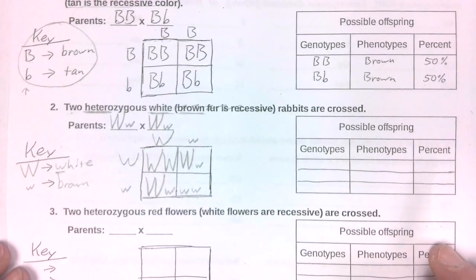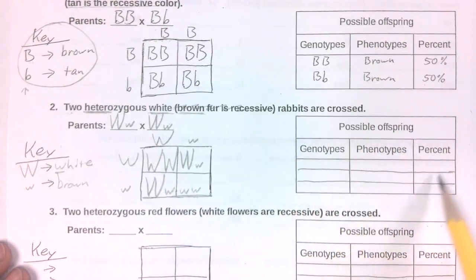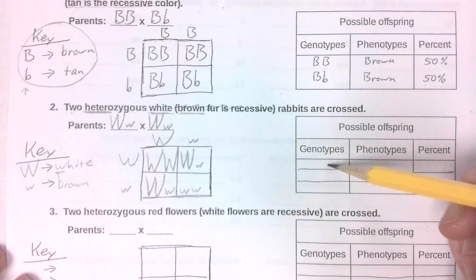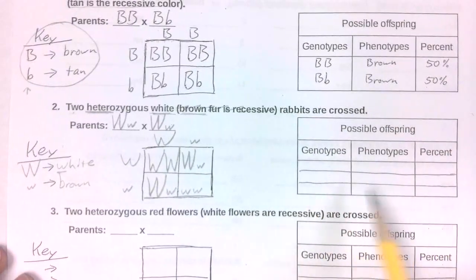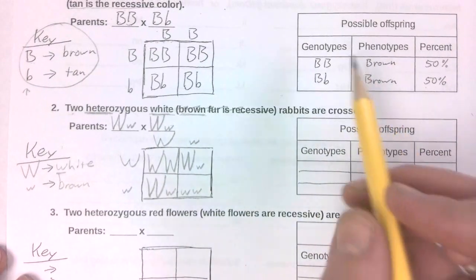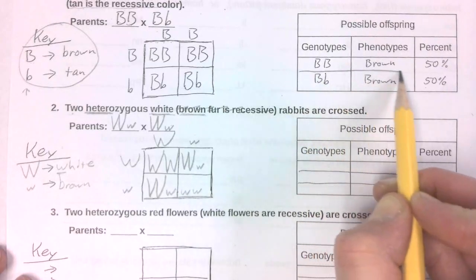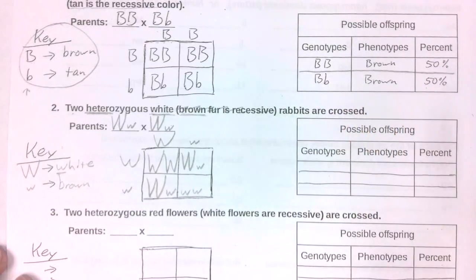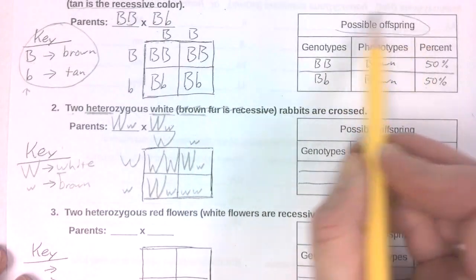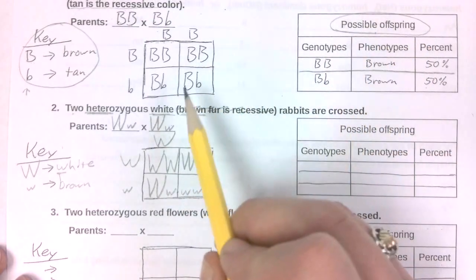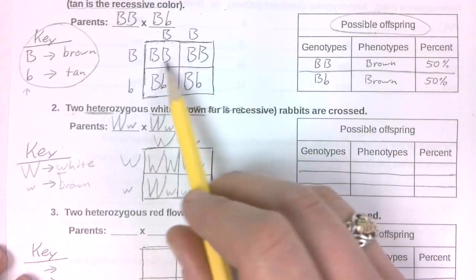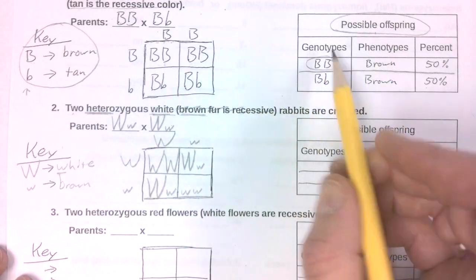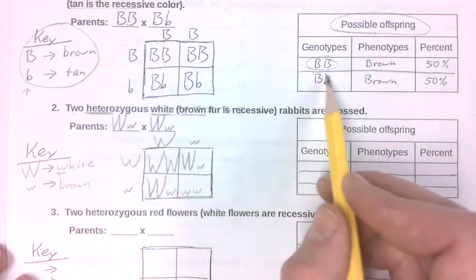Okay, the last part where I'm seeing people get confused is this table. Now, I've given you a certain number of rows in this table for a very specific reason. There were only 2 rows in this table because there were only 2 ways that the possible offspring could show up. Either they would be big B, like I have here, or they would be big B, little b, like I have here.